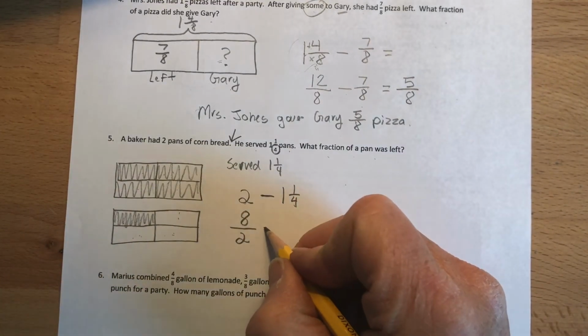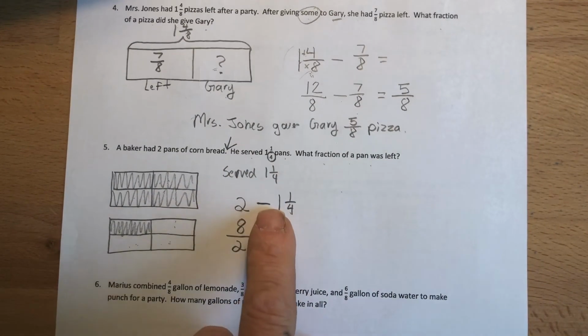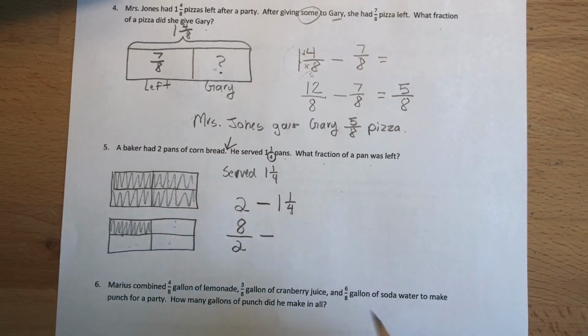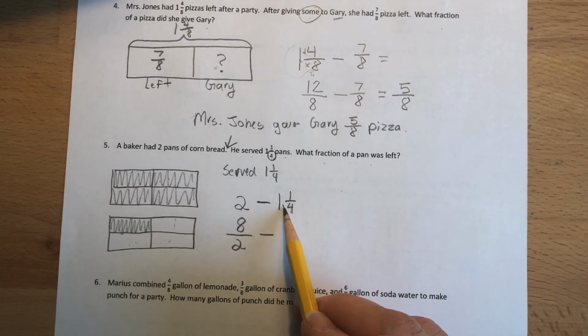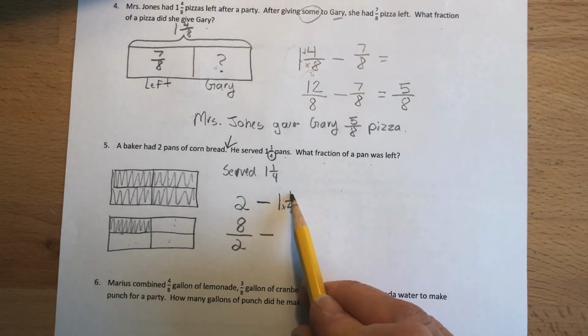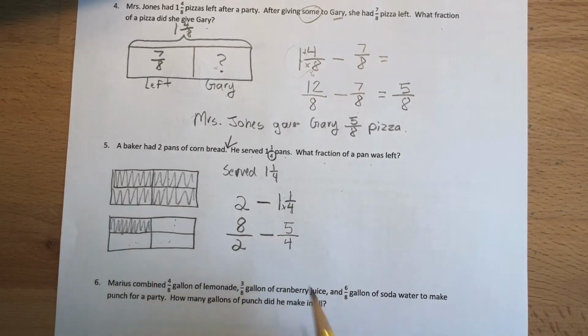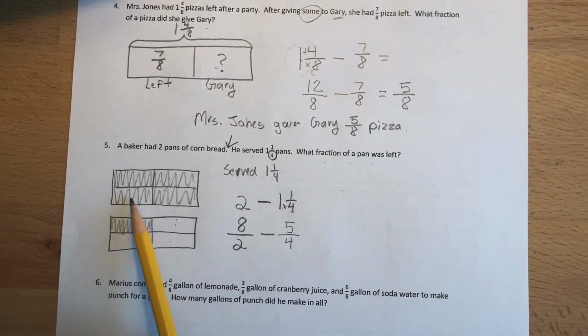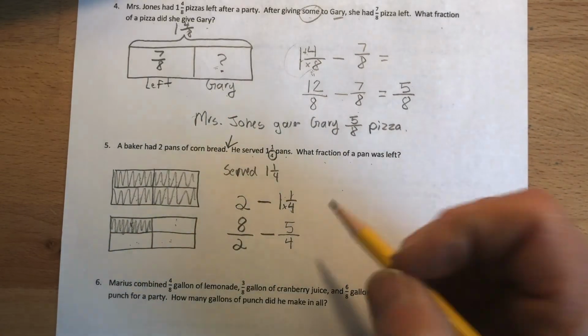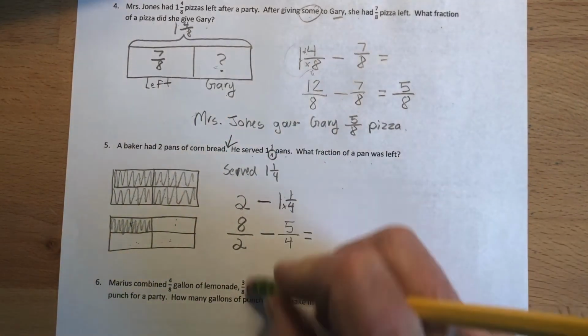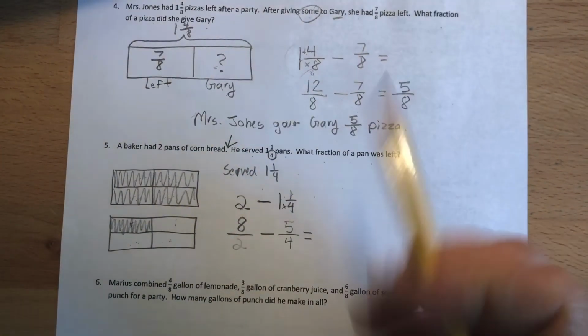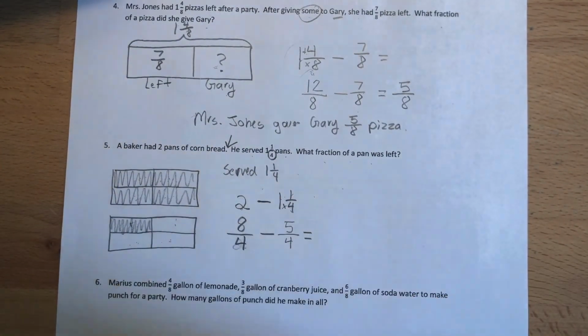And then what he did was he subtracted 1 pan and 1/4. Well, if I do this, 4 times 1 is 4, plus 1 is 5, 5/4. He really served 5/4, and I'm going to show you. Let's count the amount that he served that's shaded. 1, 2, 3, 4, 5. You see how he served 5/4 there? So then when I subtract that, did I put halves down here for some reason? Man, 8/4. Sorry about that.